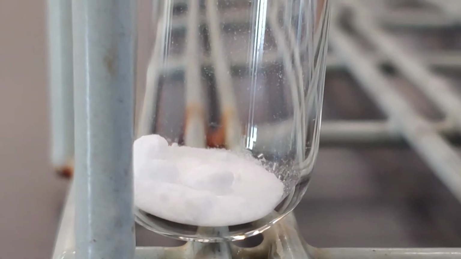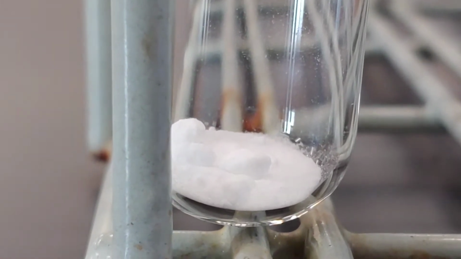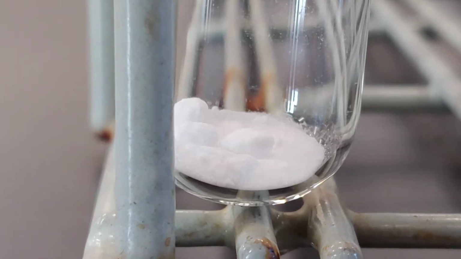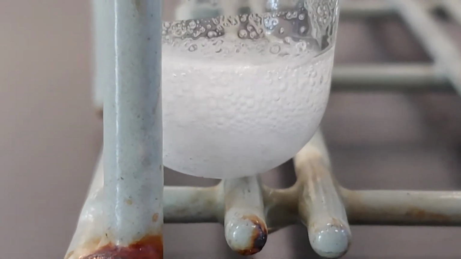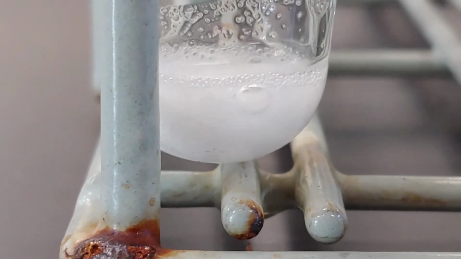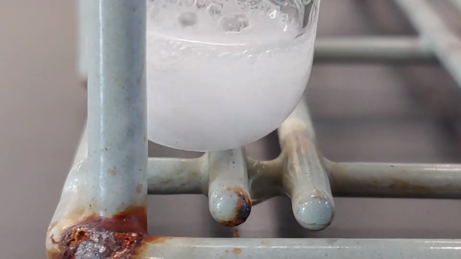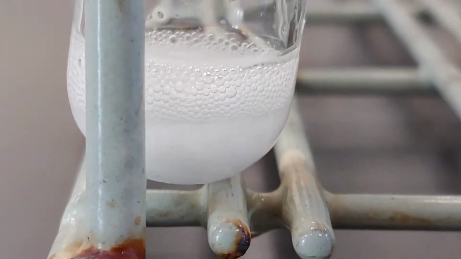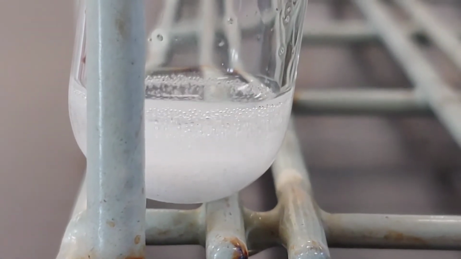Okay, now we're moving on to reaction number 5. This is solid sodium bicarbonate, and I'm going to add acetic acid. Sodium bicarbonate plus acetic acid. All right, reaction number 5.